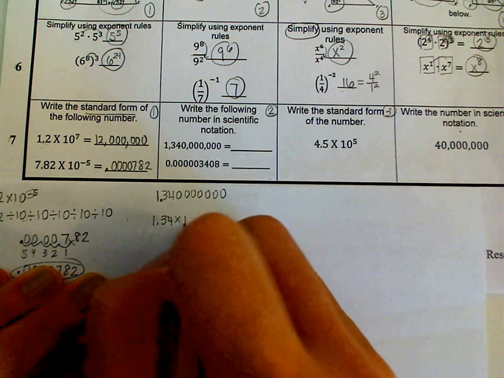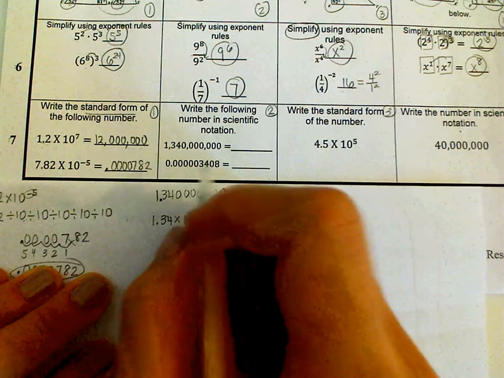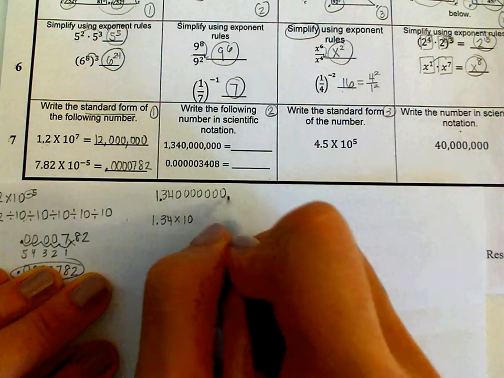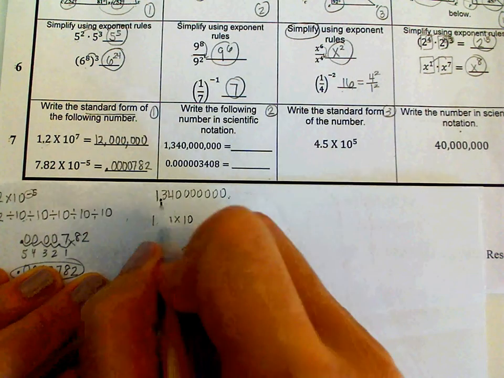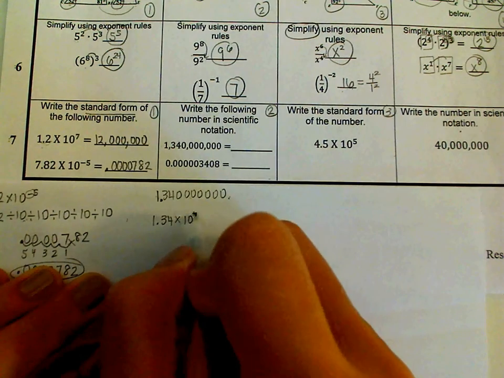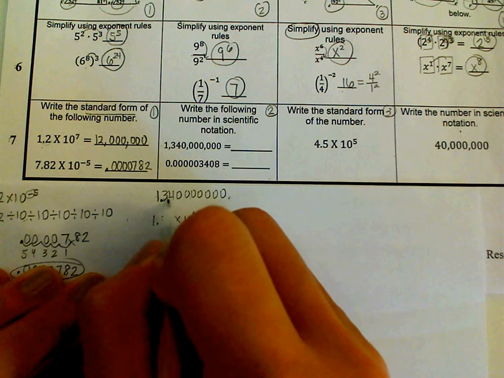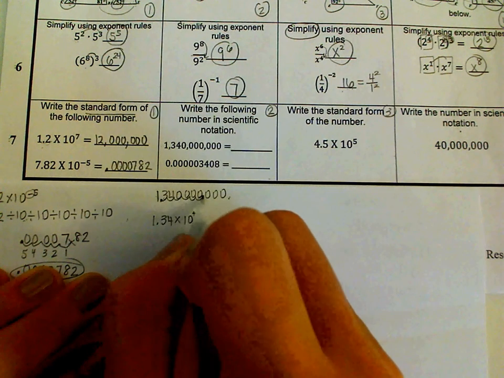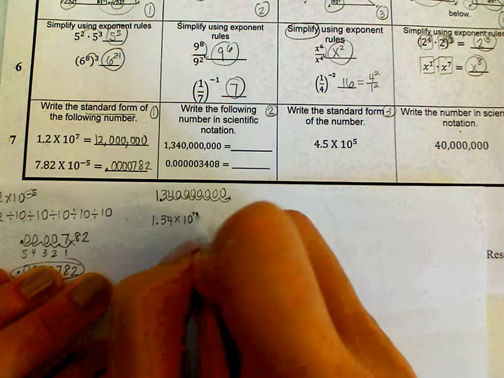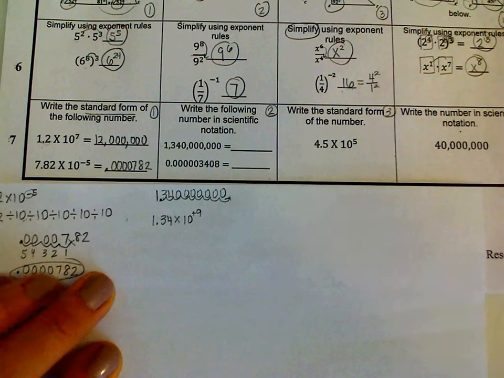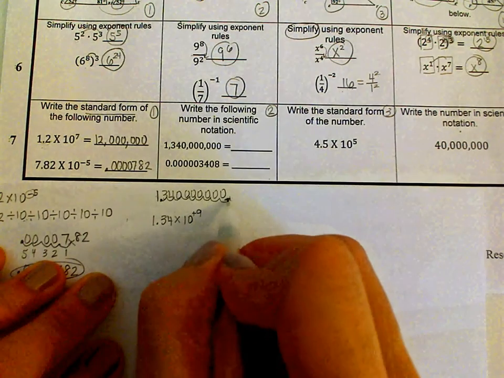Times 10 to the what power? Well, where it needs to go is over here to expand out. So I'm going to need to go right, which is going to the right. 1, 2, 3, 4, 5, 6, 7, 8, 9. I'm going to have to multiply by 9 tens to move over this far.